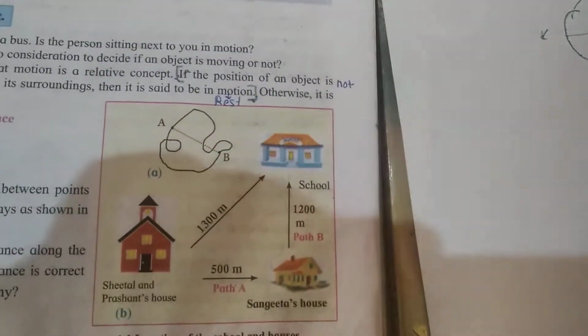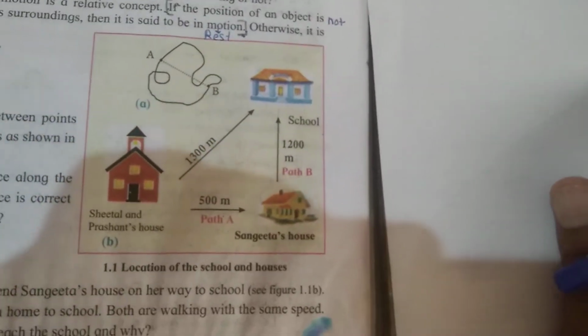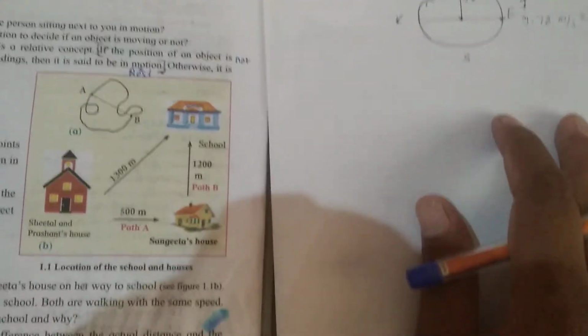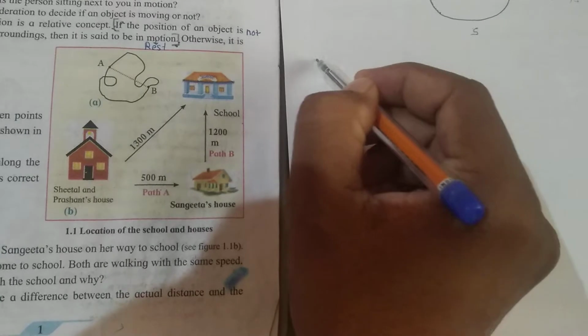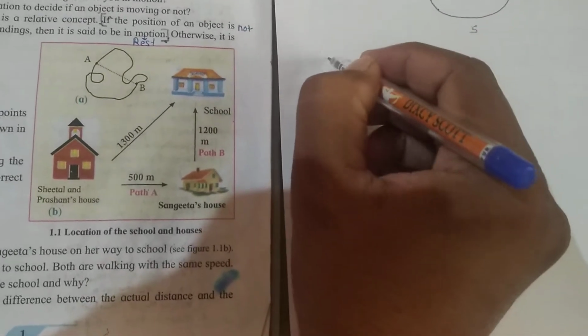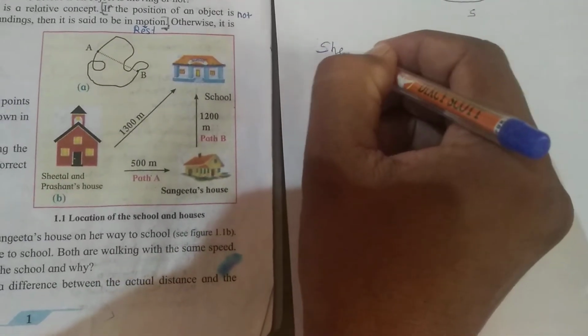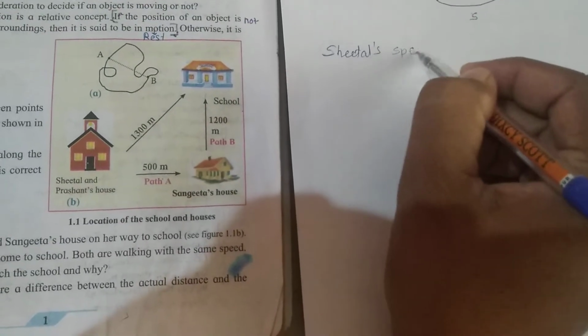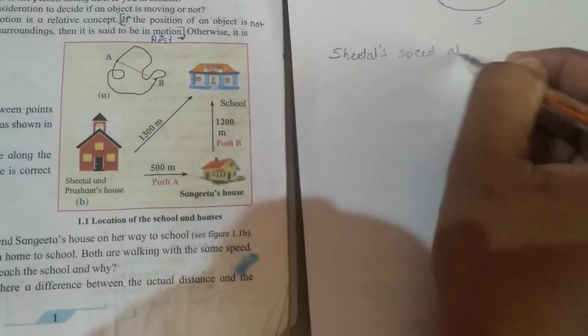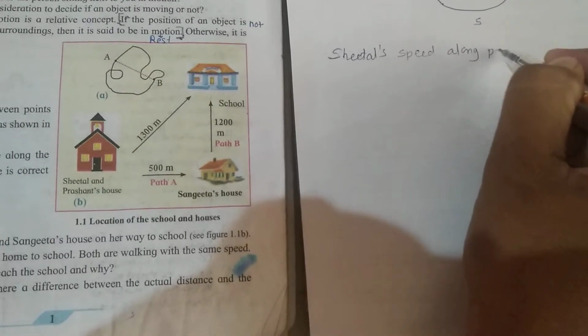So we know the formula of speed. First is Sheetal's speed along path A. What is the formula?